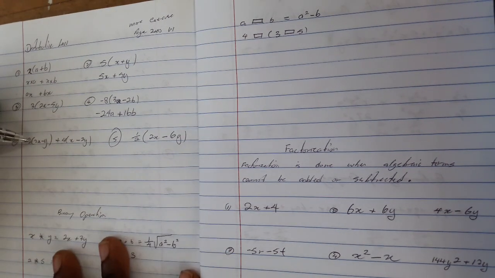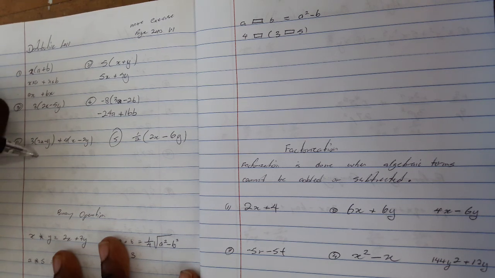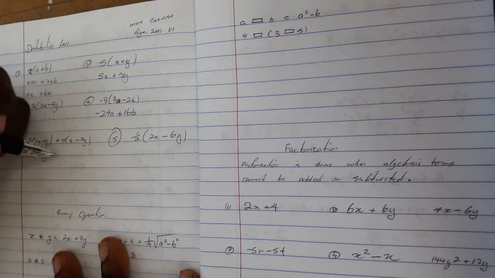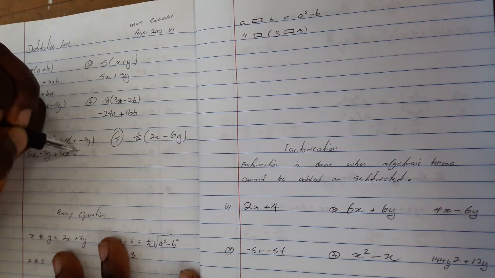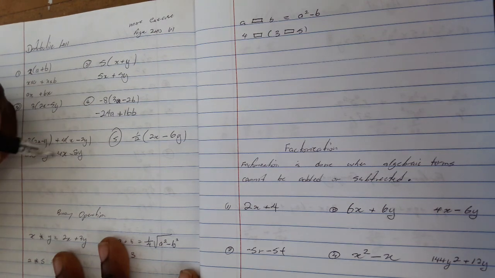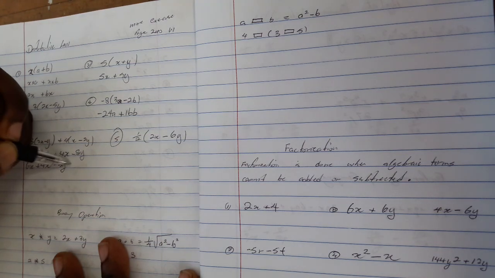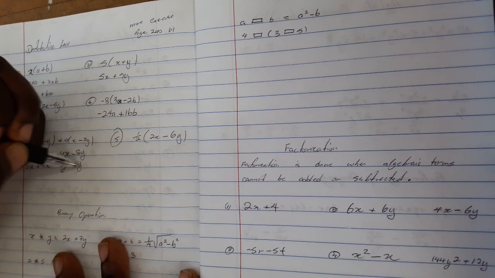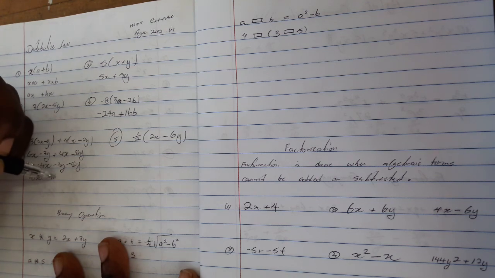So let's look at this. 3 times 2x is 6x. 3 times y is 3y. 4 times x is 4x, and 4 times 2y is minus 8y. They are like terms here, so we can group them. 6x plus 4x minus 3y minus 8y. This will give us 10x, and this will give us minus 11y.